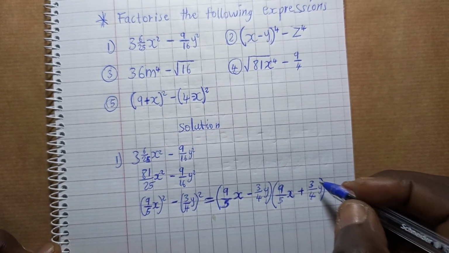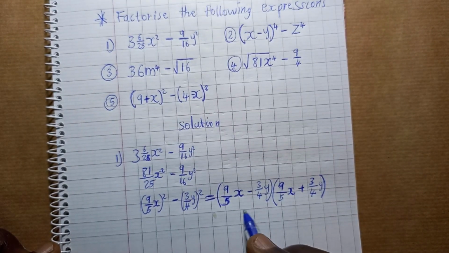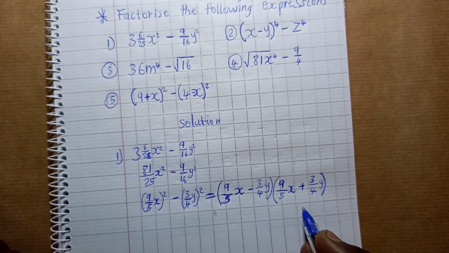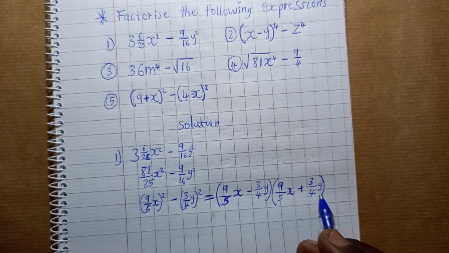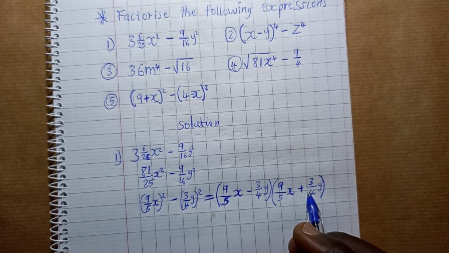So this expression has been factorized and this is the answer to number 1.